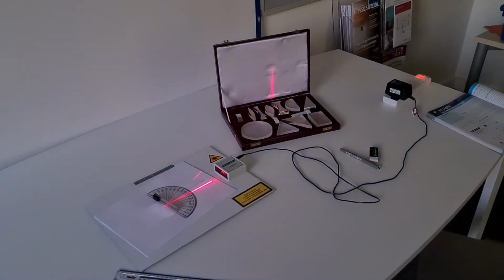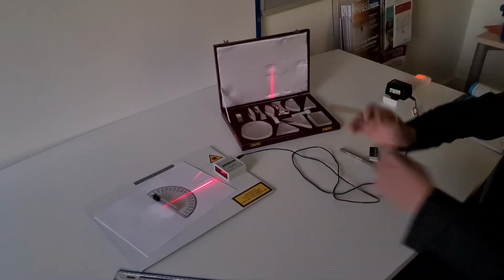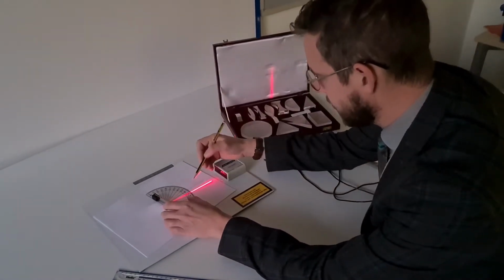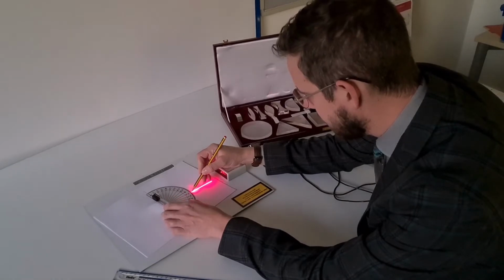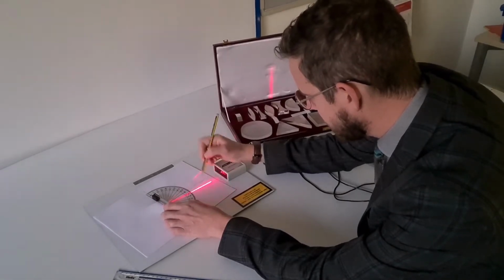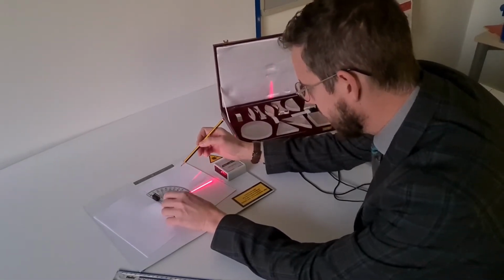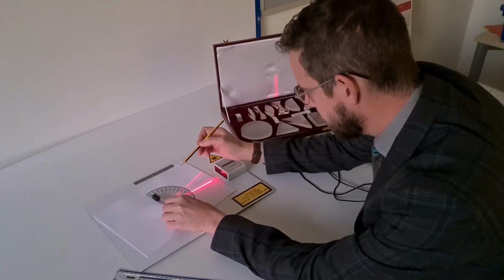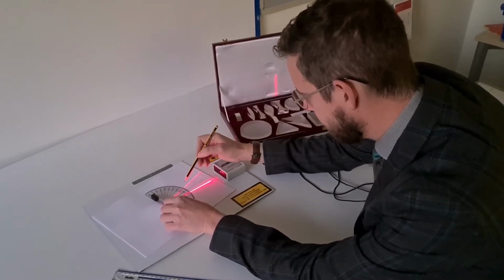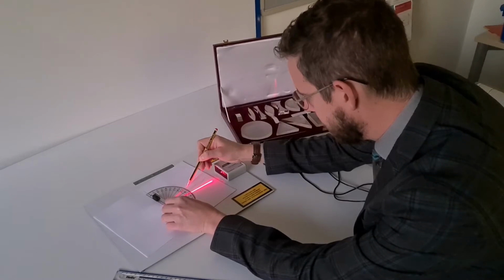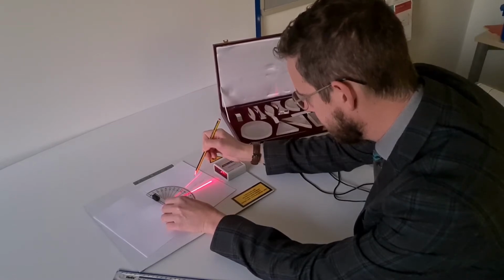Now the laser line hopefully should be clearer, and I'm going to investigate what happens when it goes in at an angle. So I'm going to put my two little lines on here and here, and sometimes it helps just to tip the mirror slightly so that it's clearer where the reflection is occurring. I'm going to mark that off as well.